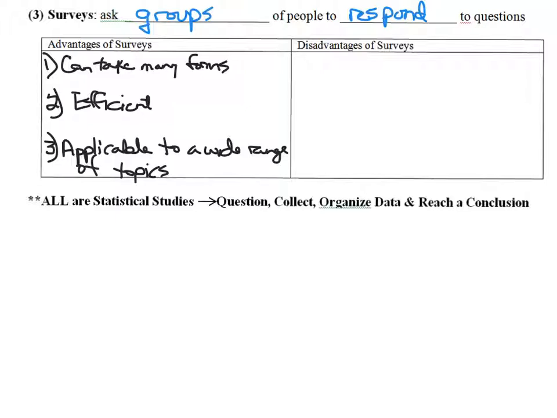Some of the disadvantages of surveys: sometimes we have to worry about whether the respondent has been honest. So a survey is dependent on the responder's honesty.